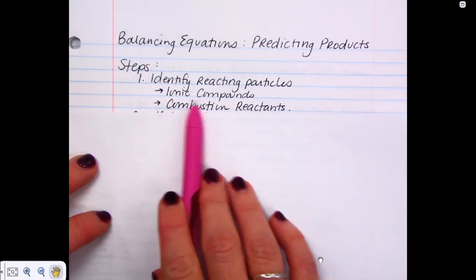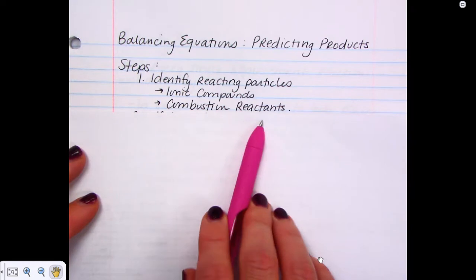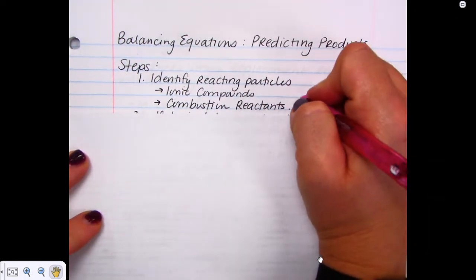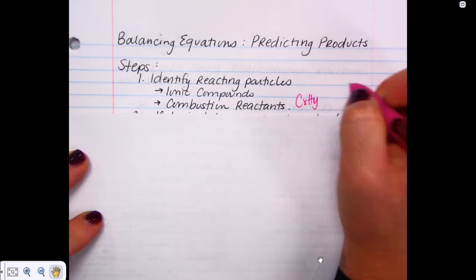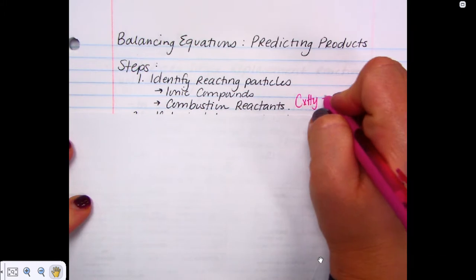Ionic compounds are basically anything on the periodic table: metal, nonmetal, metal, polyatomic ion. Combustion reactants would be your carbon and your hydrogen. Remember CxHy, where x and y represent your subscripts. It could be anything, plus oxygen.